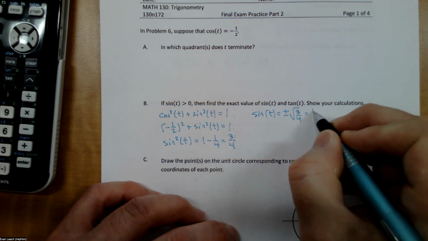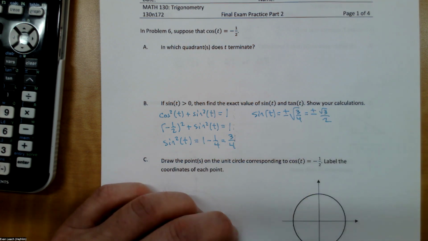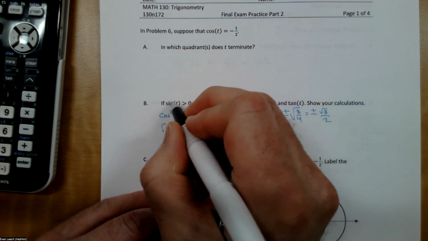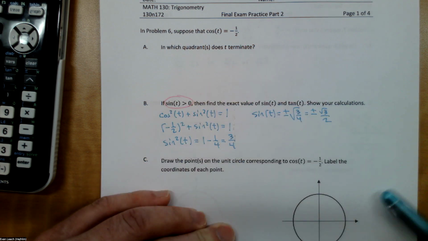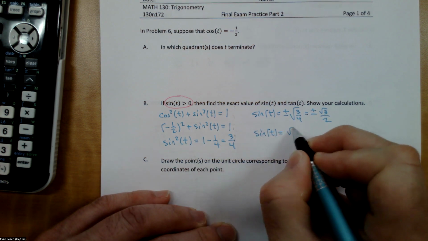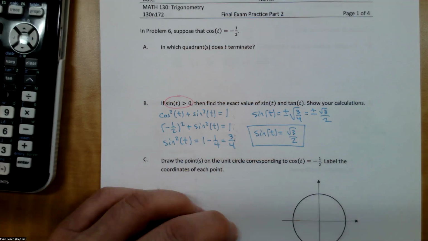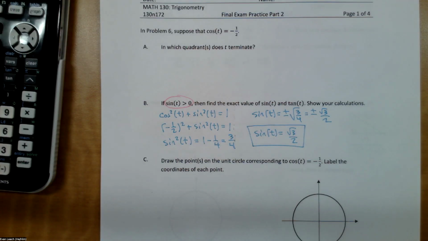The square root of 3 is just the square root of 3. The square root of 4 is 2. And we want positive because sine is positive. So to decide on plus or minus, sine is positive. In this case, since we are using identities already, we can just use an identity for the tangent.